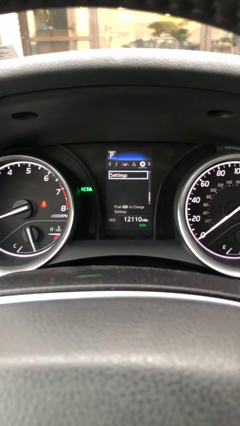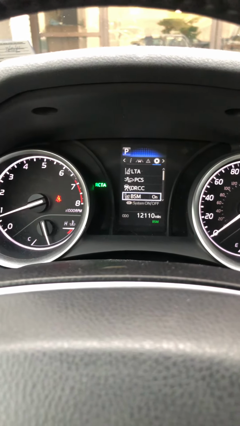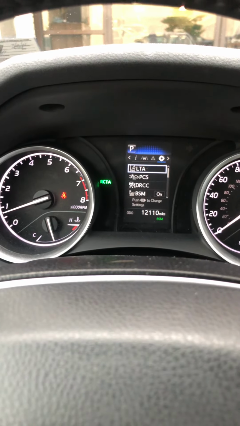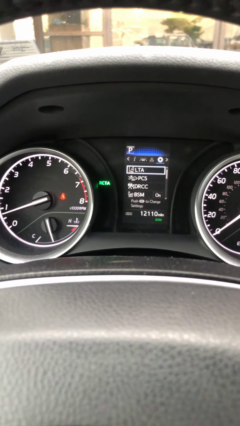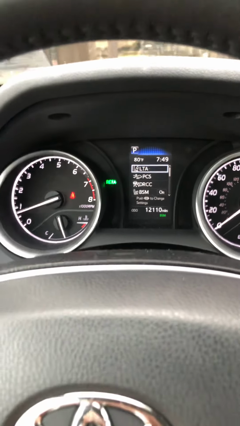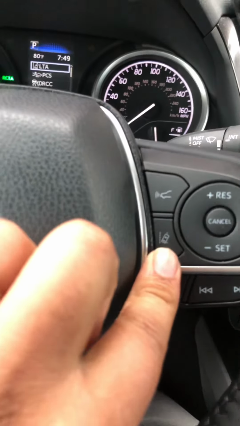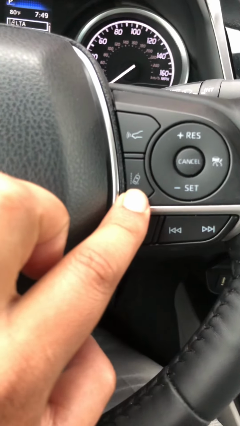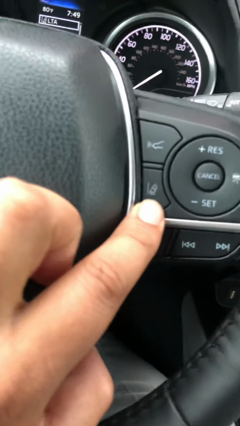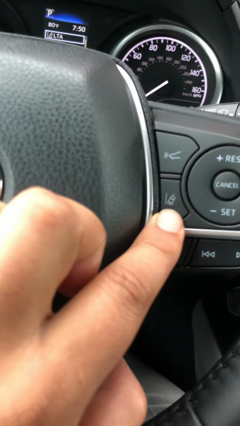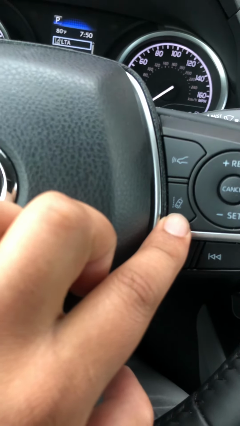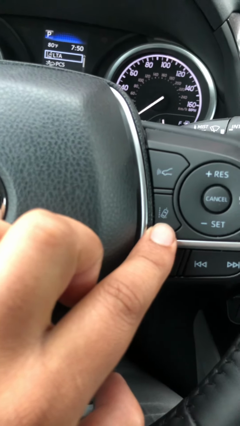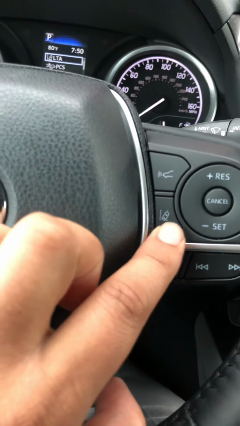And this little gear sign, if you go up, then you can see all the safety features you have in the vehicle. LTA means lane tracing assist. That little thing is this little button here. And I would say don't turn this on if you are driving on the snow. Why do I say that? Because the sensors can't detect the lanes when it snows. Probably you will get an accident if you turn on this button.